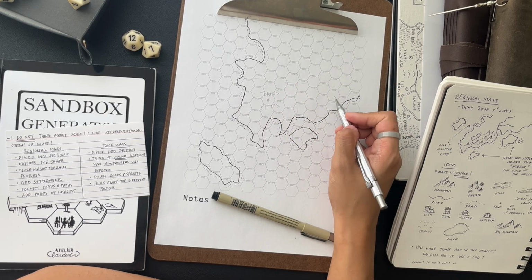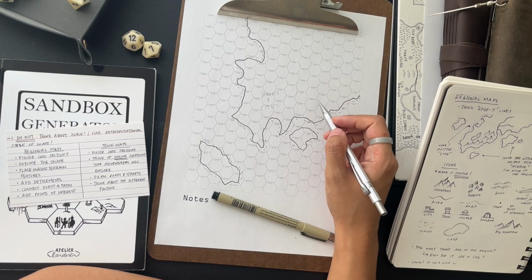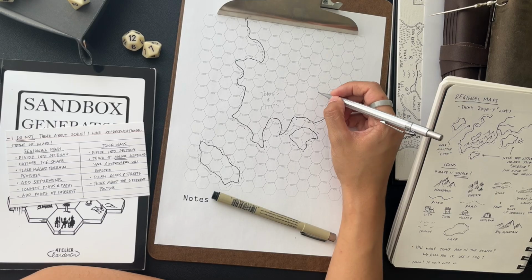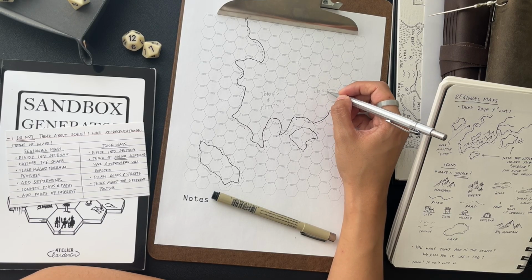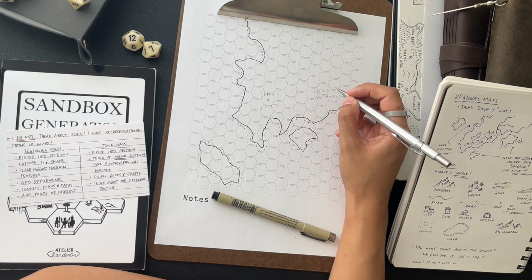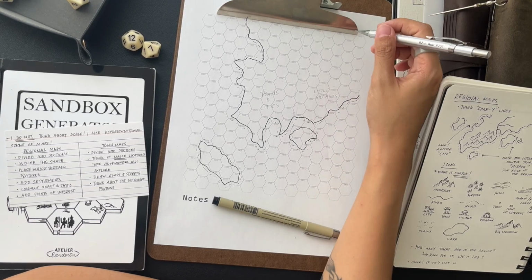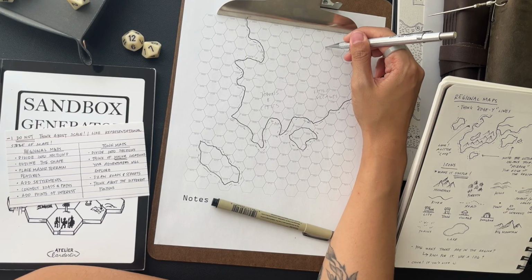And then here could be some smaller, maybe villages or something. So, little villages. Not too much action happening here. And then I'm thinking a big mountain range on this side.